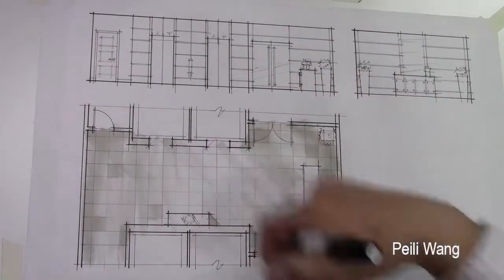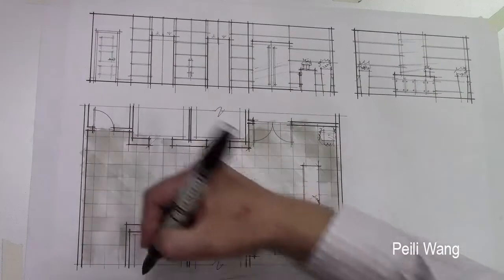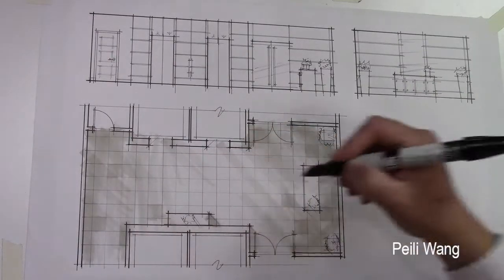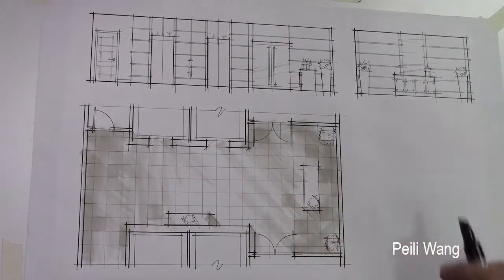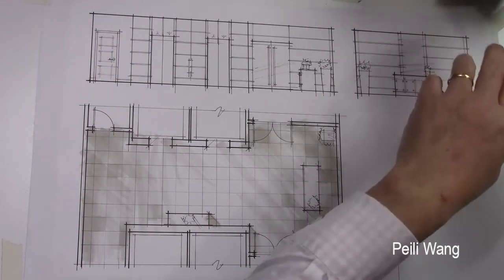I'm overworking in this direction. Shadow, I can pre-apply shadow. I change to number 5 gray. Let me test the color.